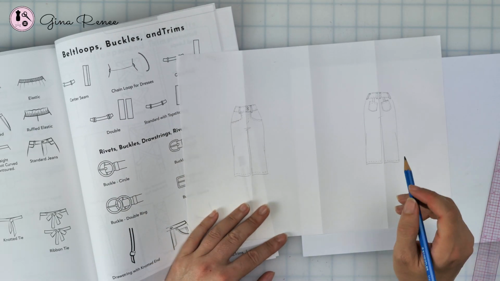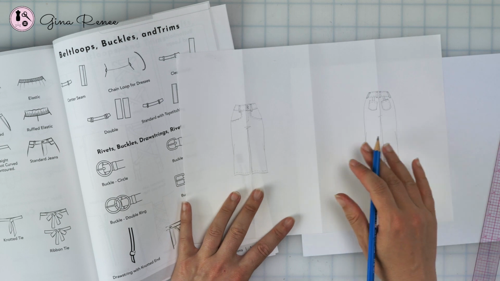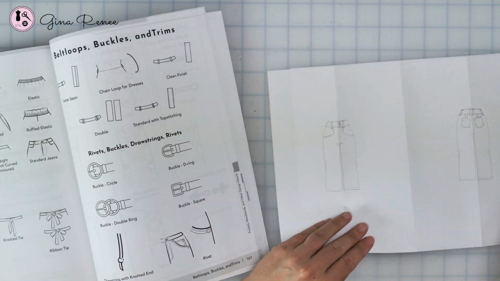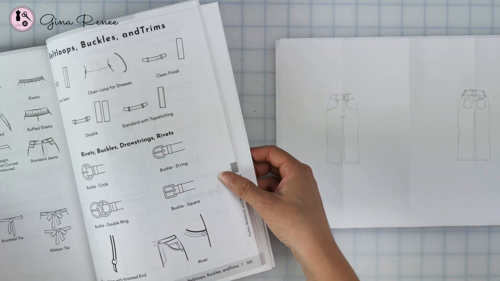Now, if I wanted any sort of design lines or anything, I could then add them to my sketch. So that is my pair of pants or trousers, however you call them, depending on where you live.